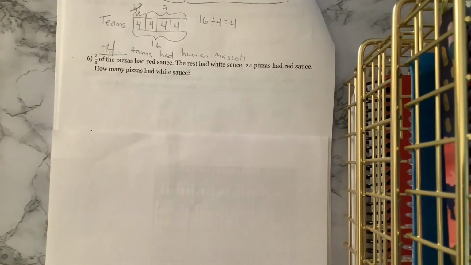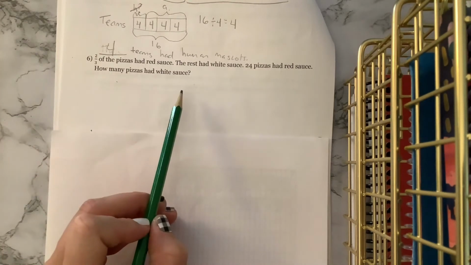Number 6, 2/3 of the pizzas had red sauce. The rest had white sauce. 24 pizzas had red sauce. How many pizzas had white sauce? Again, 5th graders, go ahead and pause, try it, come on back and see how you did.